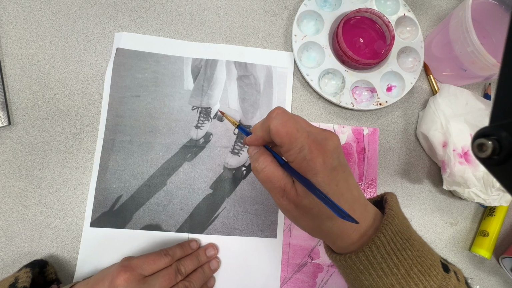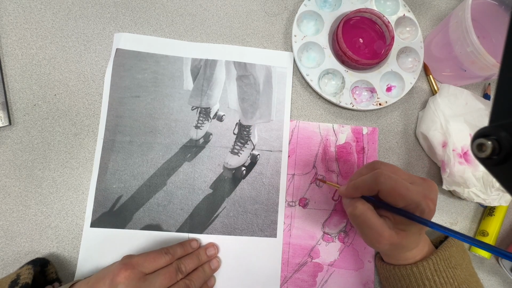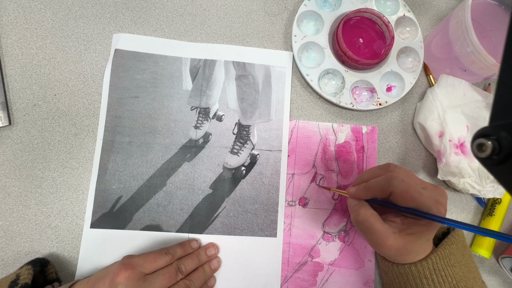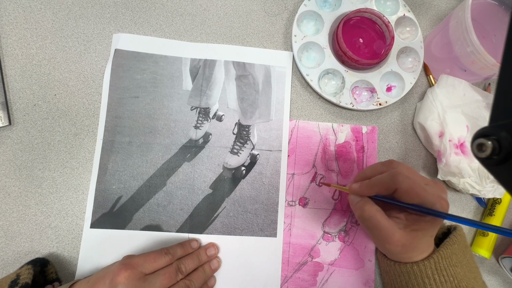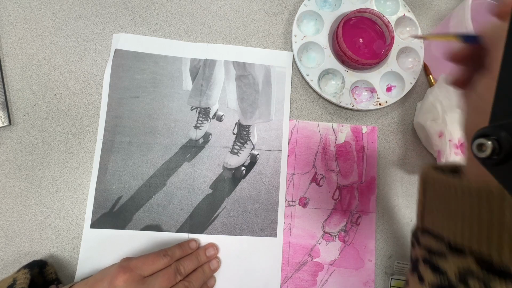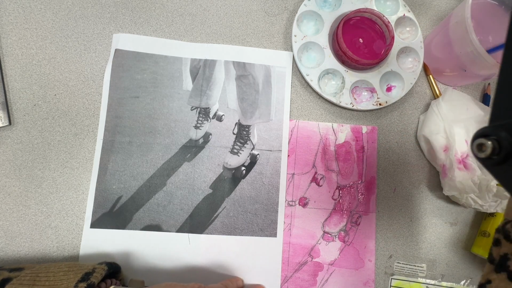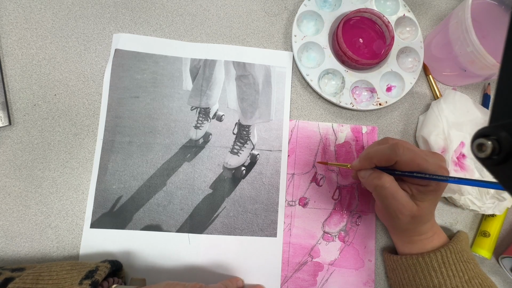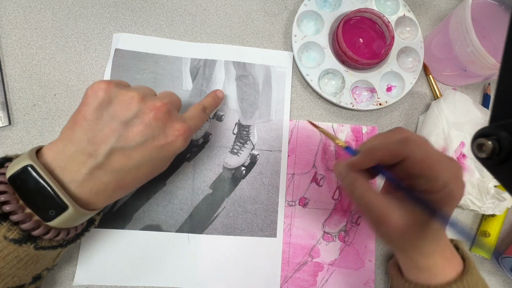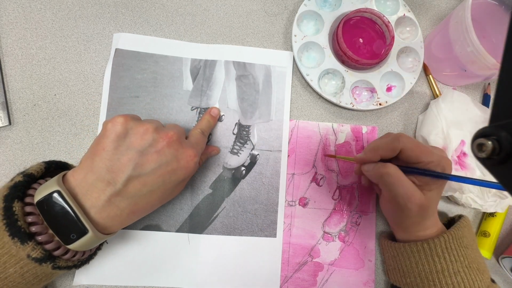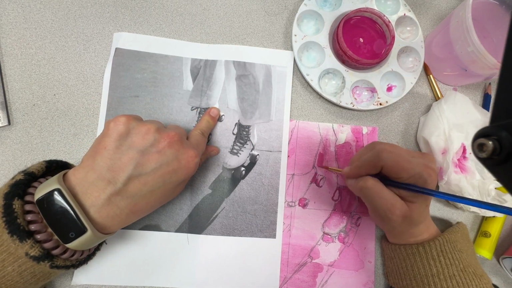There's a shape right here that is maybe like the second to last dark value. Okay, I'm going to look inside this negative shape right here because I'm comparing this value to this, and this is darker. So I'm going to start defining that edge.